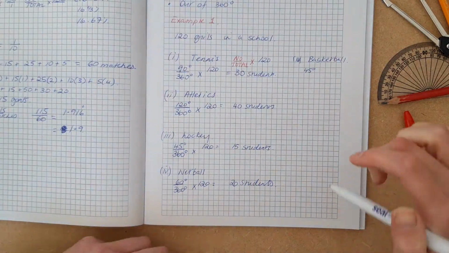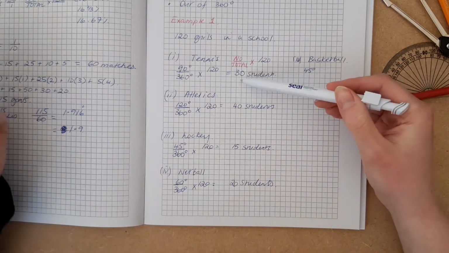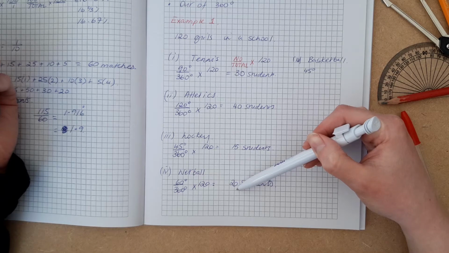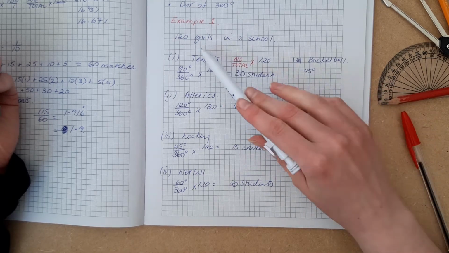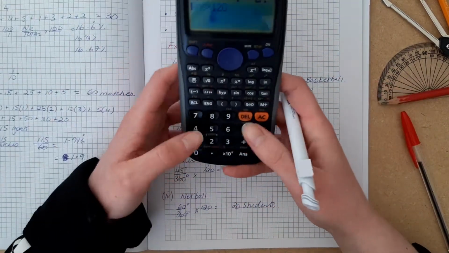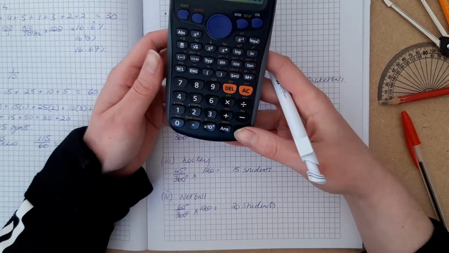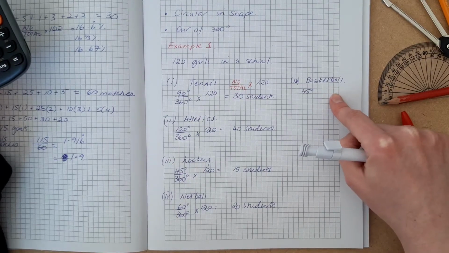Now, we know there's 120 students in the class. We've accounted for 30 and 40 and 15 and 20. So what you could do is just add up these numbers and take them away from 120 pupils in the class. That is one way of doing it. So 30 and 40 and 15 and 20 is 105. You could take that away from the 120 and you get 15 there as well.